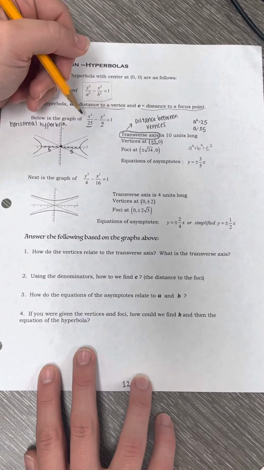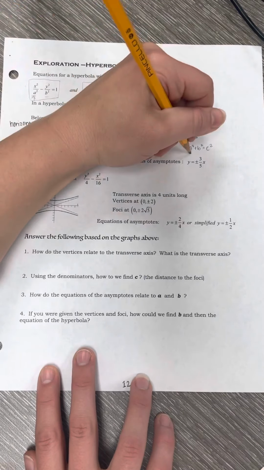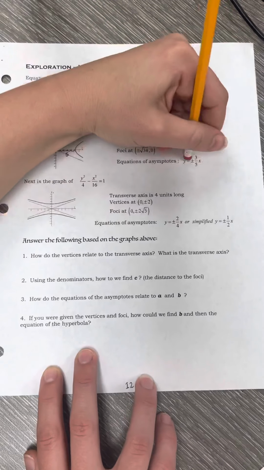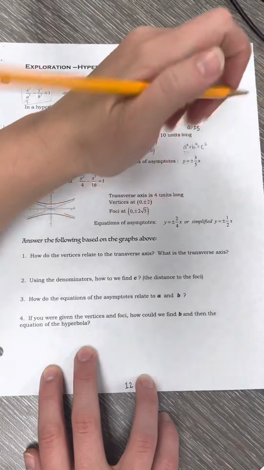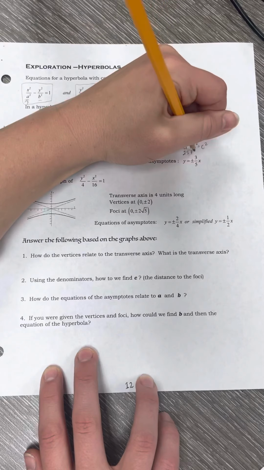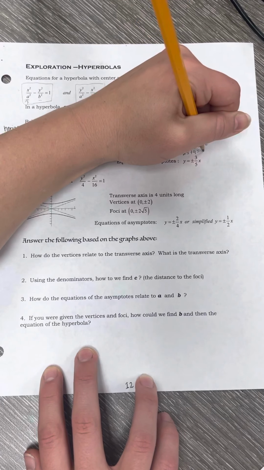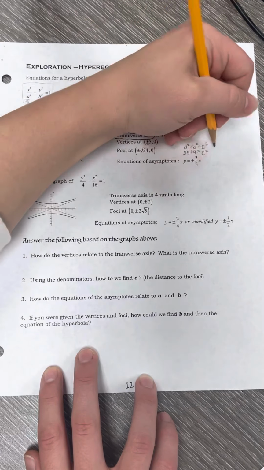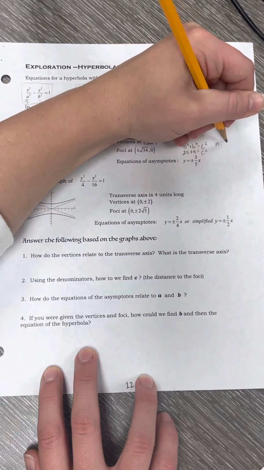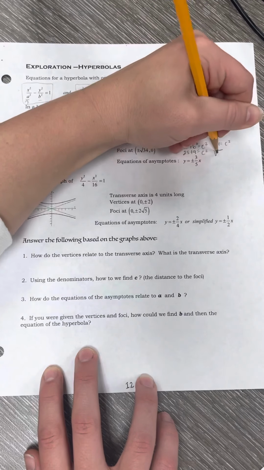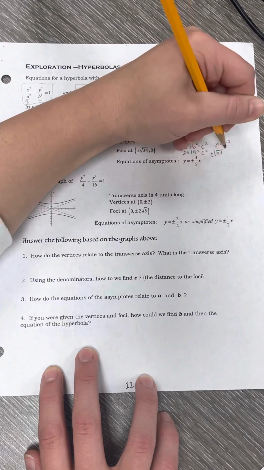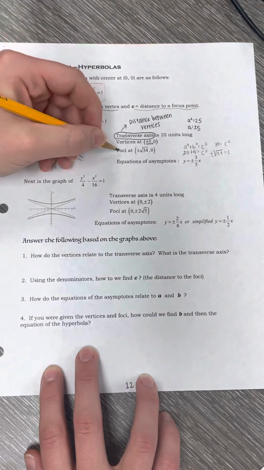In that case, it'd be 25 plus 9 is equal to c squared. That would mean that 34 is equal to c squared, and that the square root of 34, plus or minus, is equal to c. And I think that's exactly what we need.